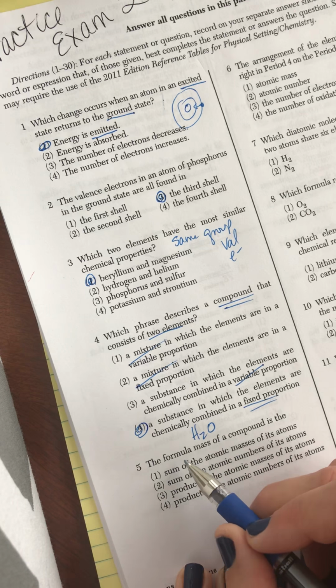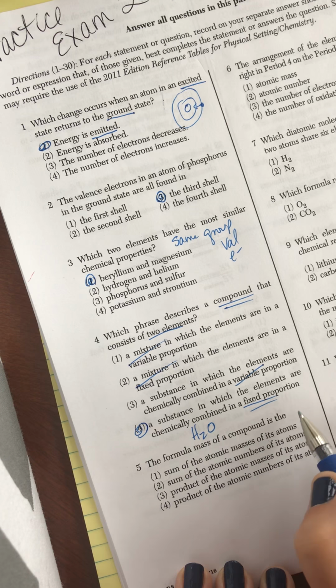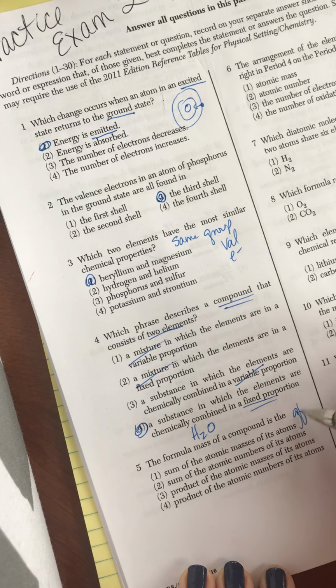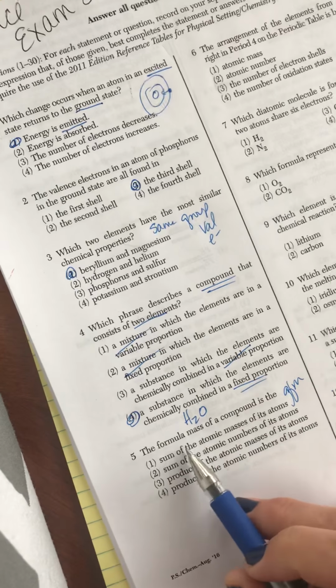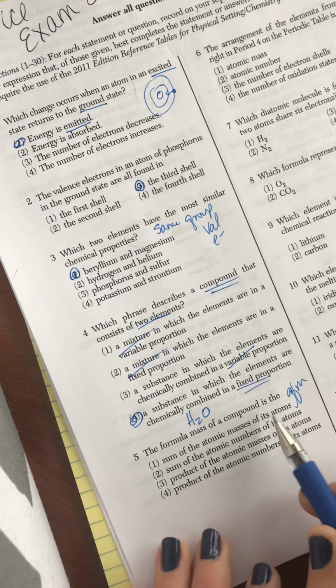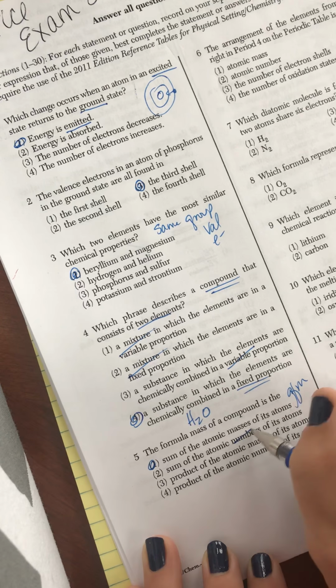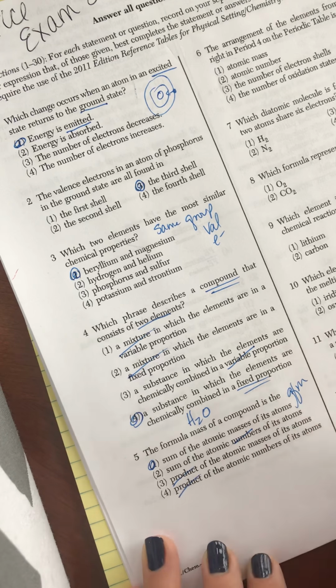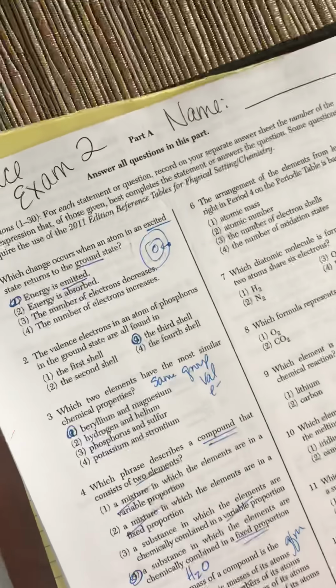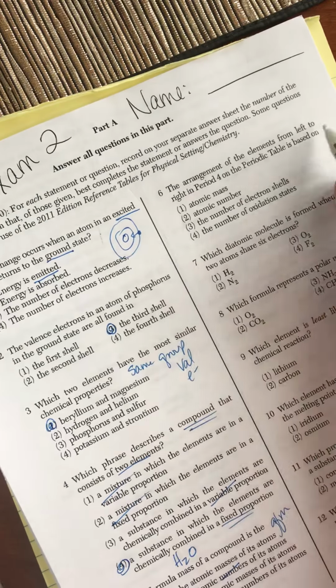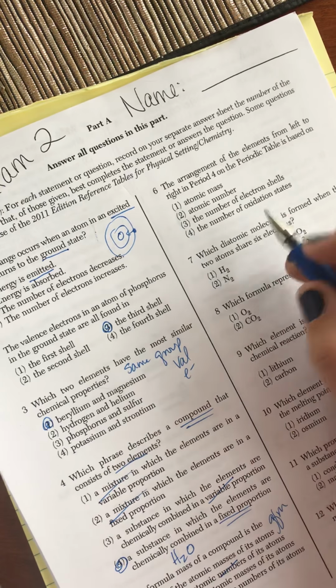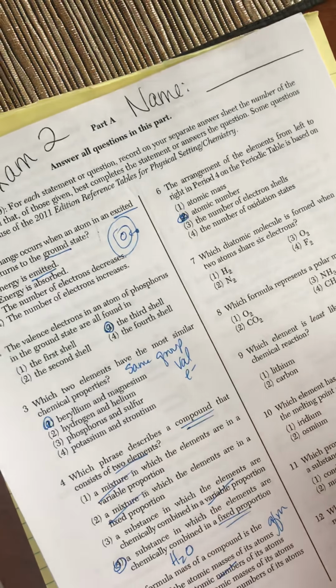All right, next one. The formula mass of a compound is, so formula mass is gram formula mass, so the sum of the atomic masses of its atoms, yes. The sum of the atomic numbers, no. And it's not a product. Number 6. The arrangement of the elements from left to right in period 4 is based on. So the arrangement in the periodic table is always based on atomic number.